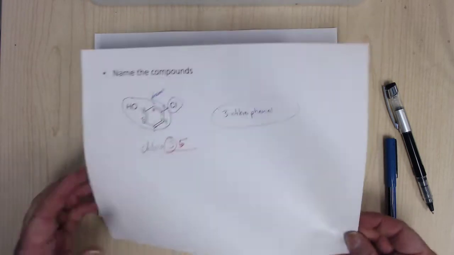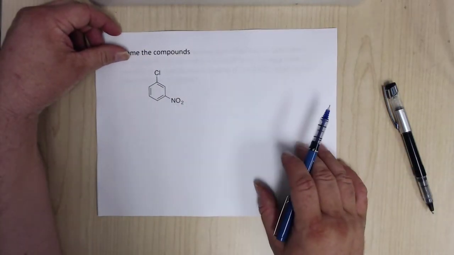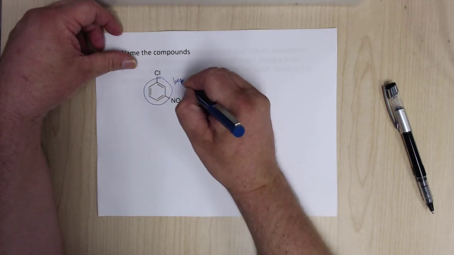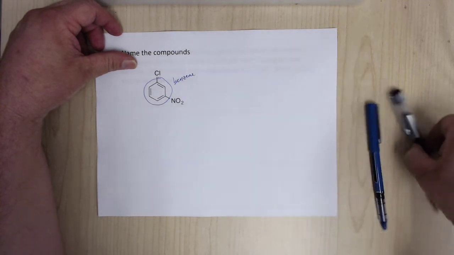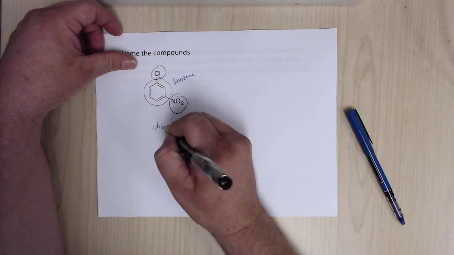Okay. Next up with this one, right? There's no base structure other than just the regular benzene. So that is going to be the base structure, which means these guys here are just regular old side chains. So we have a chloro and we have a nitro.